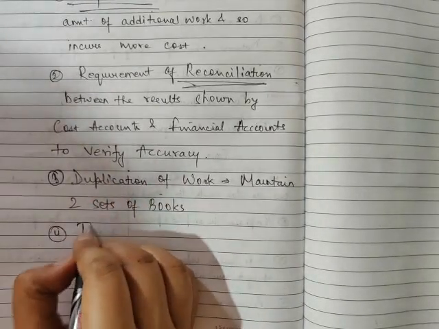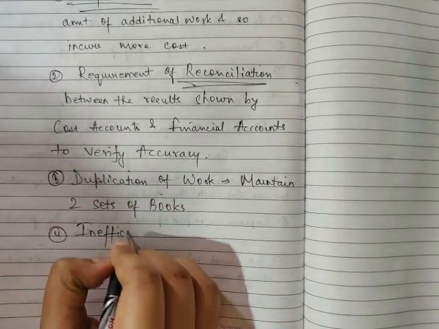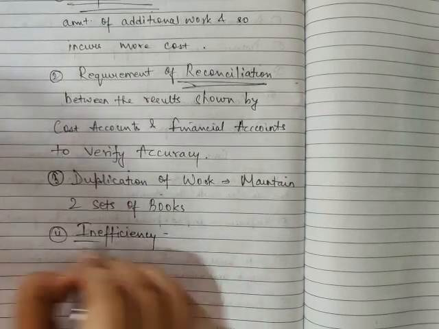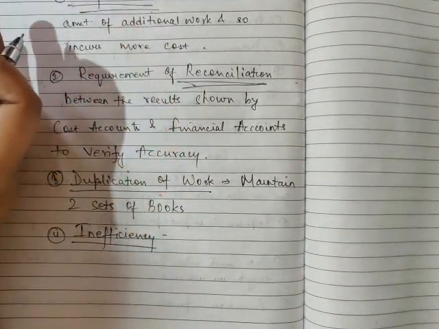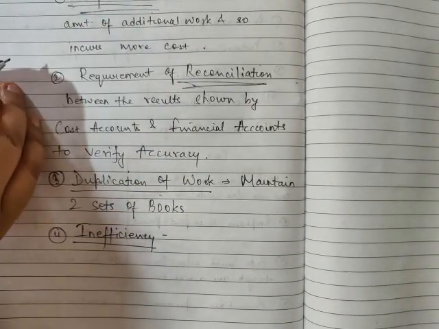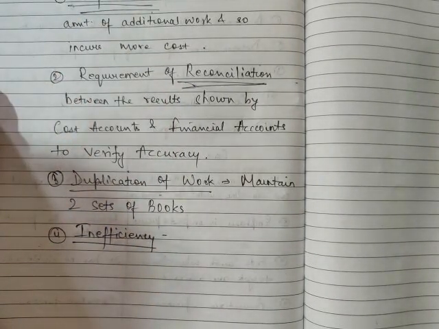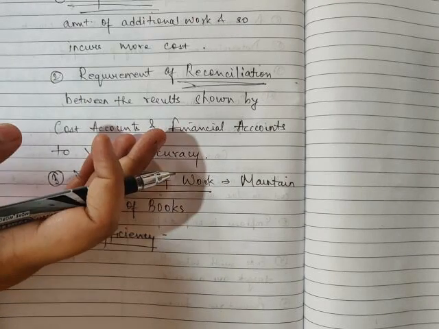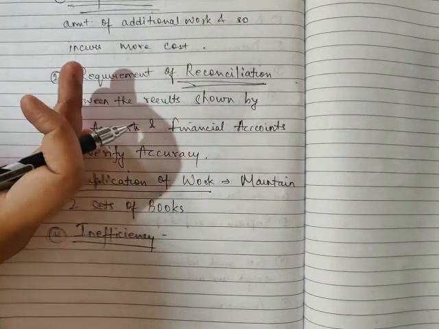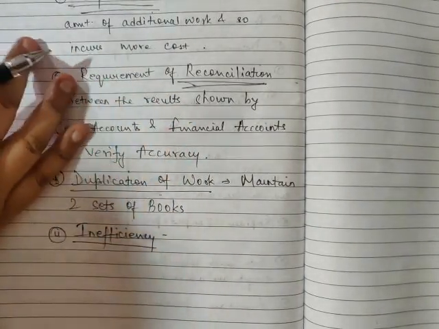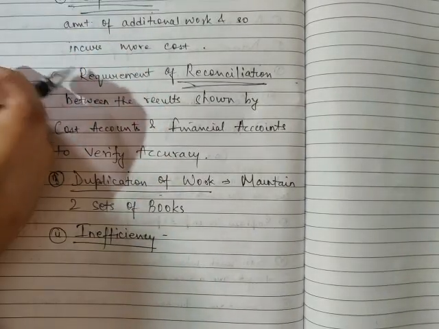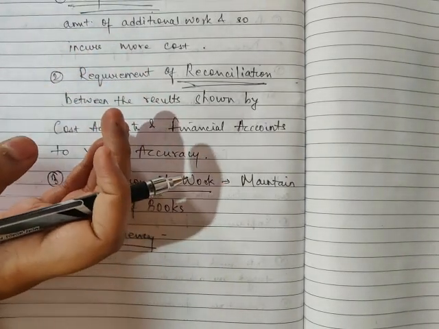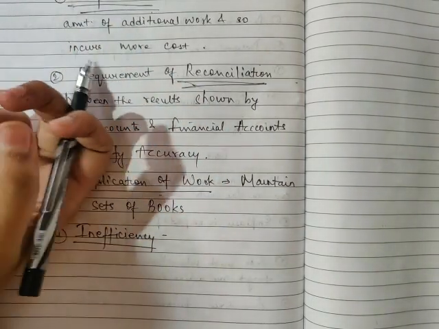The last is inefficiency. Suppose I give you the cost accounts book. That is, during the year, the total raw material cost was 1 lakh rupees, total labor cost was 50,000, and so the total cost incurred is 1 lakh 50,000. These figures in itself will not convey any information.